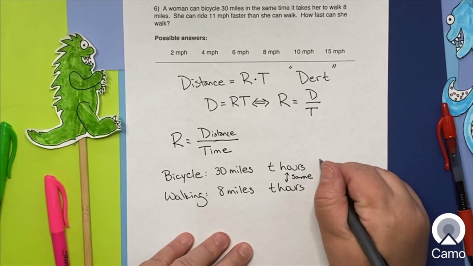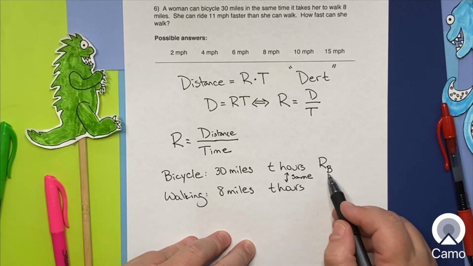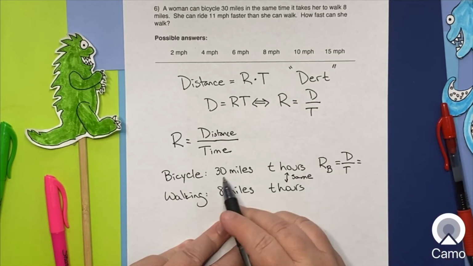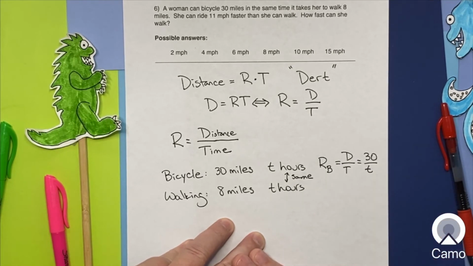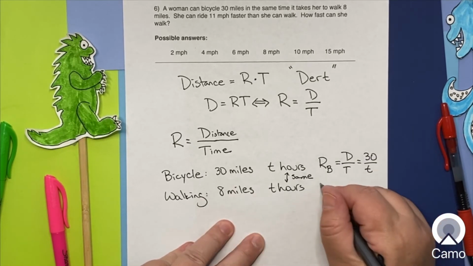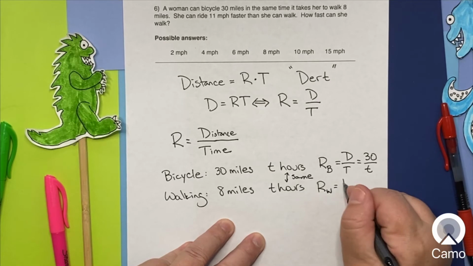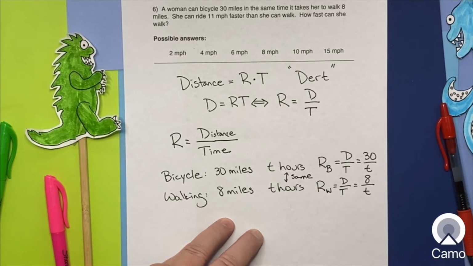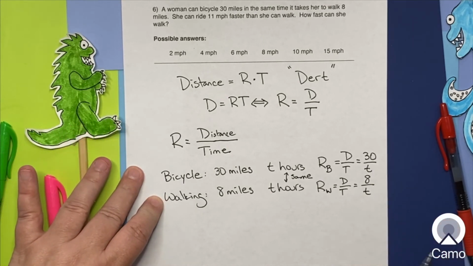So what is her rate on the bicycle? I'm going to write rate with a sub B, because that makes it easier for me to remember that's the bicycle. It is the distance over the time. How far did she go? 30. How long did it take her? T. So far, so good. Walking, her rate, and I'm going to use a W so I can tell the difference between these two. Distance over time. In this case, it's 8 miles over, again, T. Okay, so far, so good. So we've got her rate on the bicycle, and we've got her rate walking. Now, what else do we know?